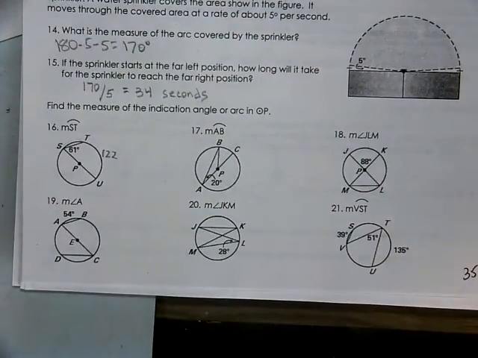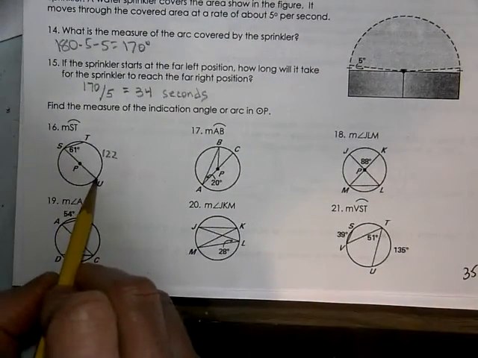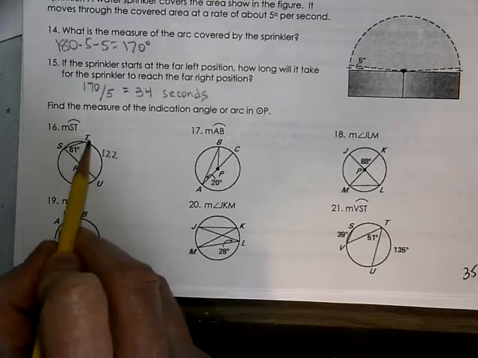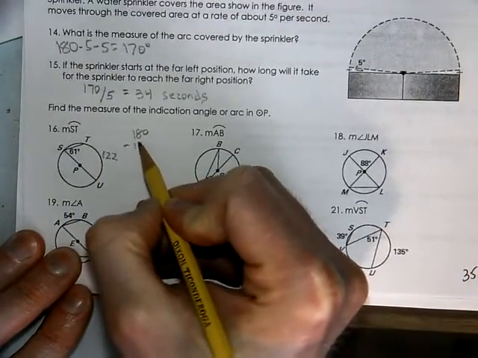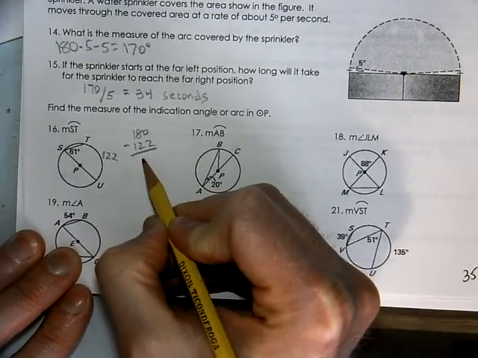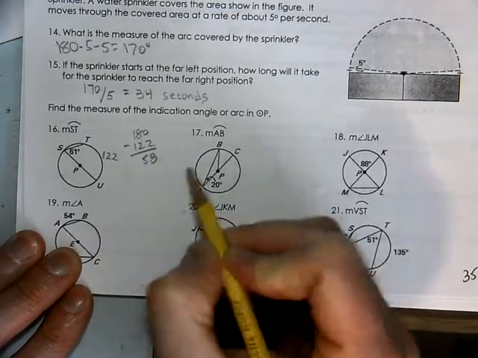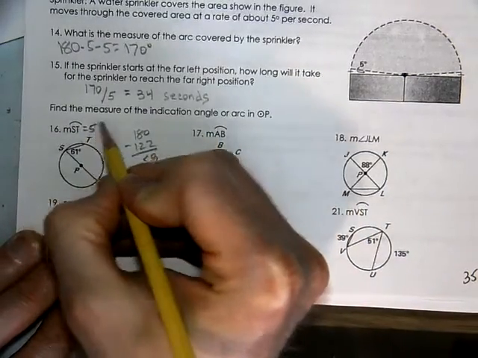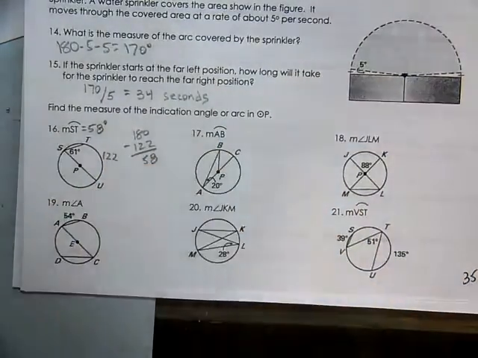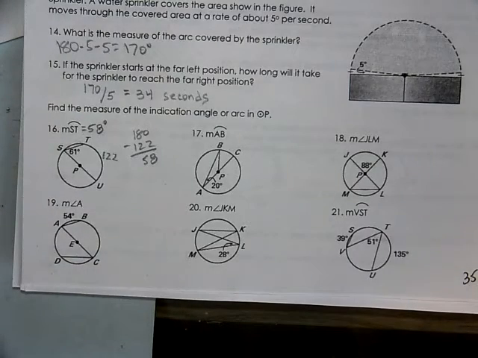There's 122. Then we're going to look at our diameter and say that we have a semicircle on this side, so 180 minus the 122 is going to give us 58. So we know that the measure of ST is going to be 58 degrees.